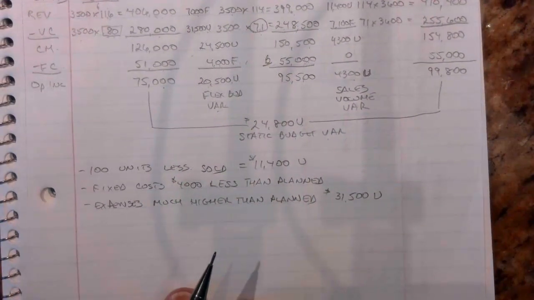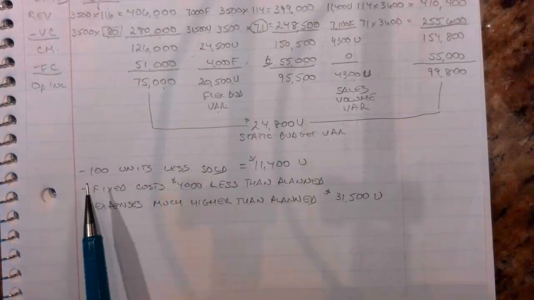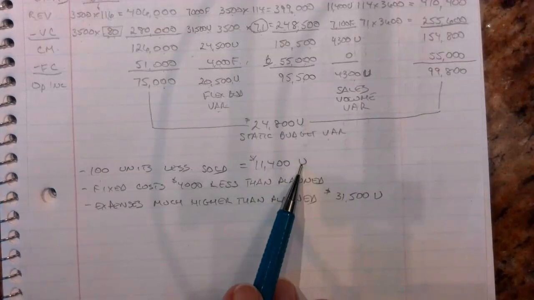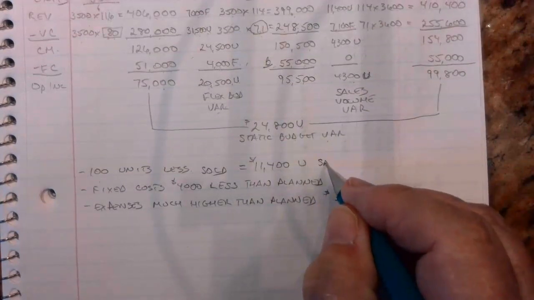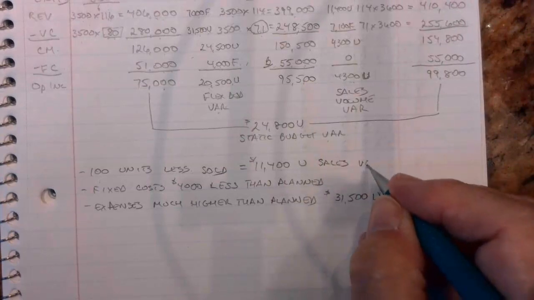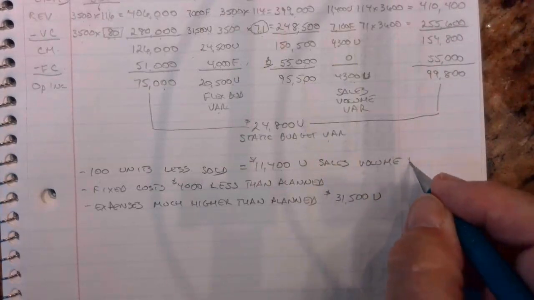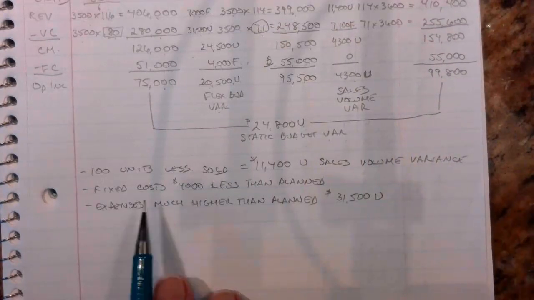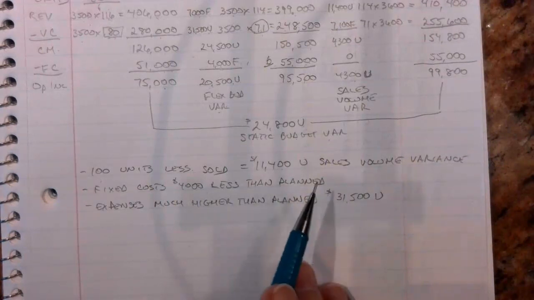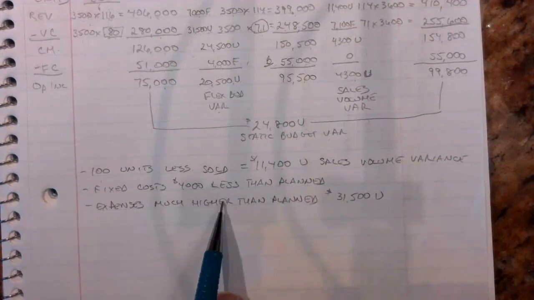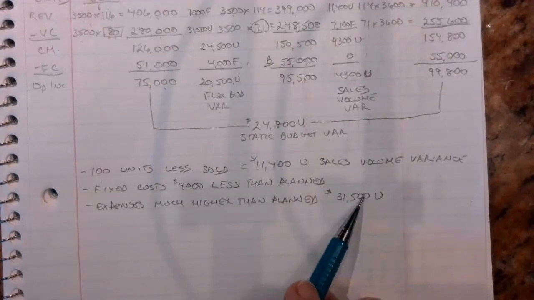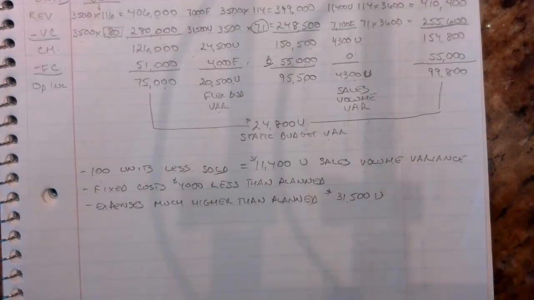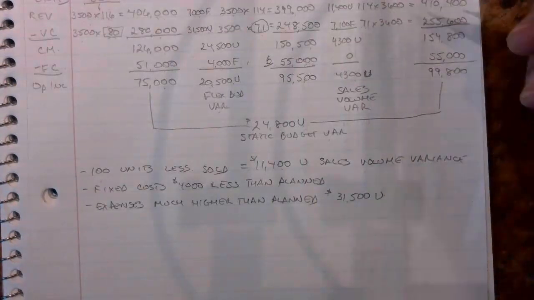So if we wanted to summarize what we learned from this, 100 fewer units sold resulted in an $11,400 unfavorable sales volume variance, we could say. Okay, and then the fixed costs are $4,000 less than planned, so that's just a favorable variance. And expenses were much higher than planned by $31,500. Okay, and that is shown in our flexible budget variance. But it's a pretty big number, 31.5.